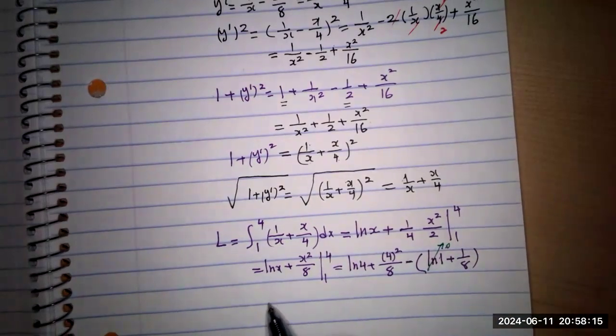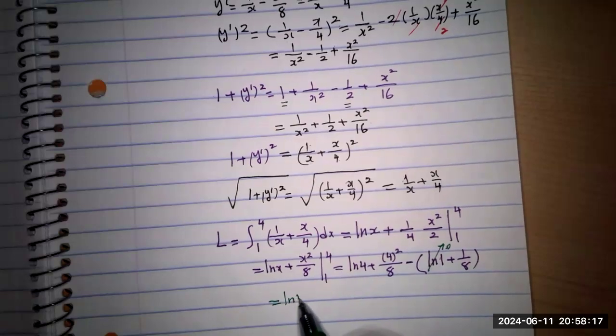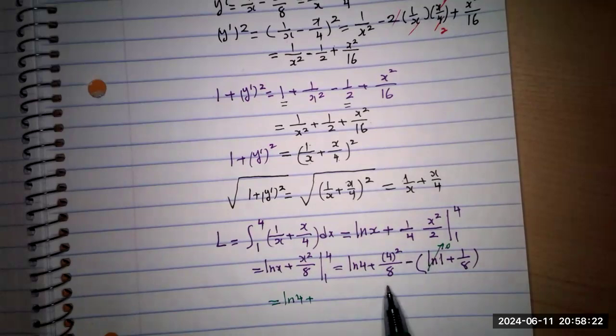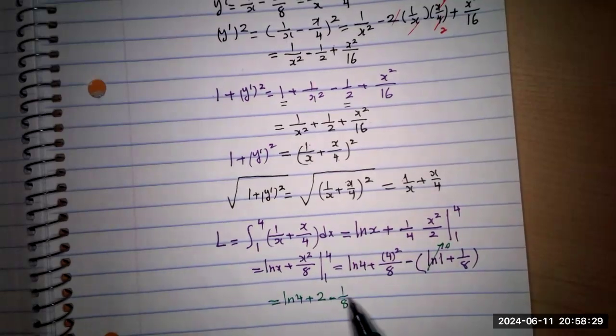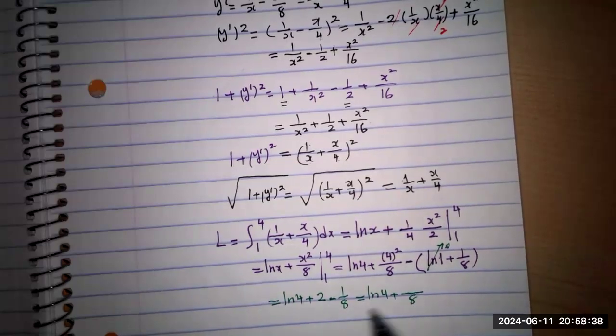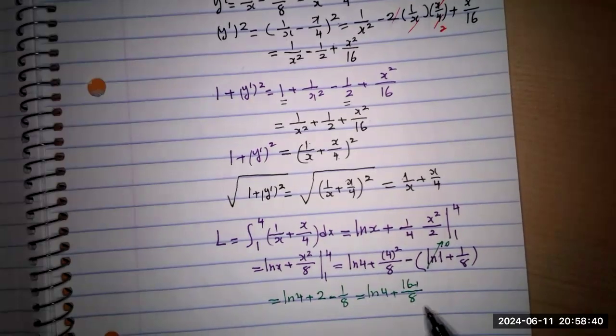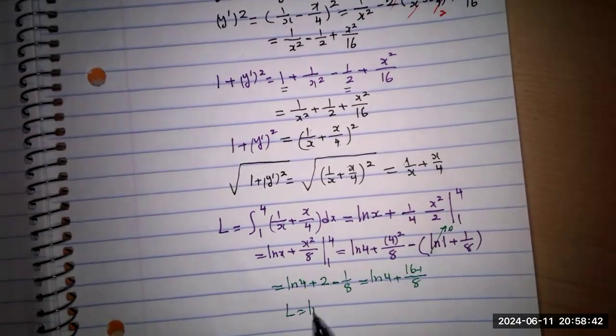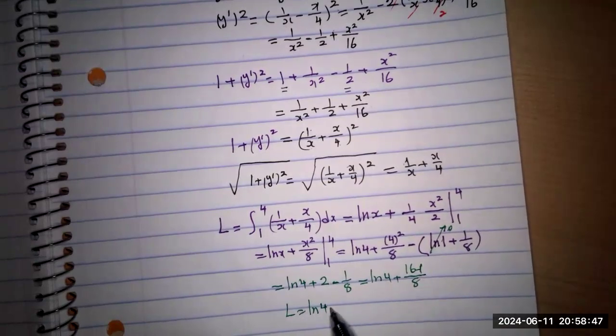So what is left is ln 4 plus 4 squared, which is 16. 16 divided by 8 would be 2, minus 1 over 8. Okay, just a little bit of common denominator. 8 is the common denominator, so that gives you 16 minus 1. So the result is going to be ln 4 plus 16 minus 1, which is 15 over 8.